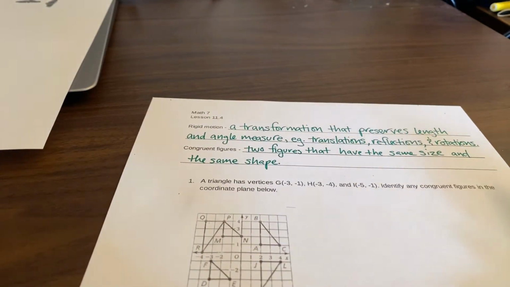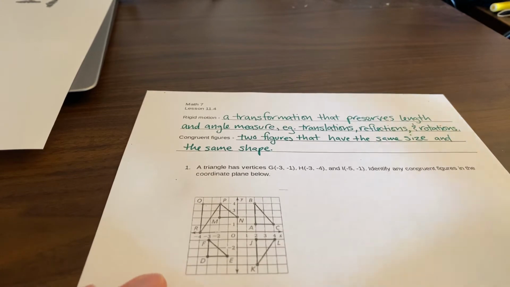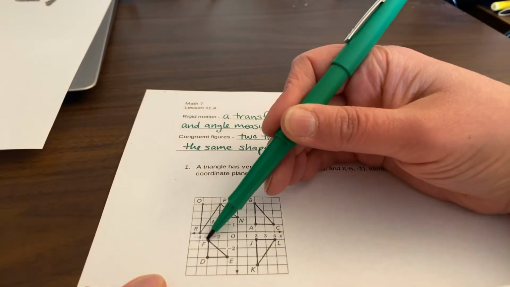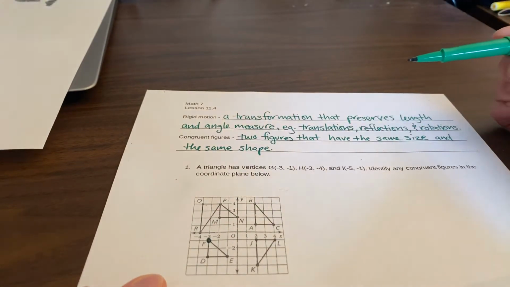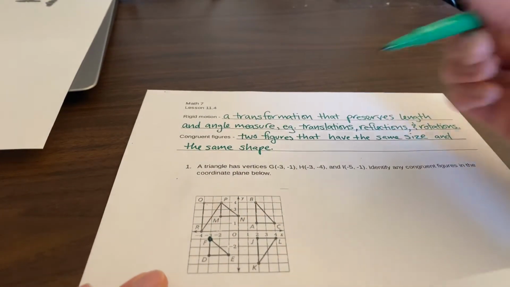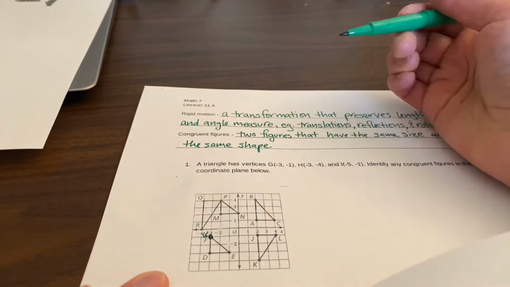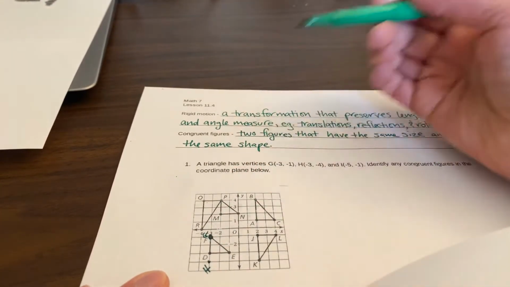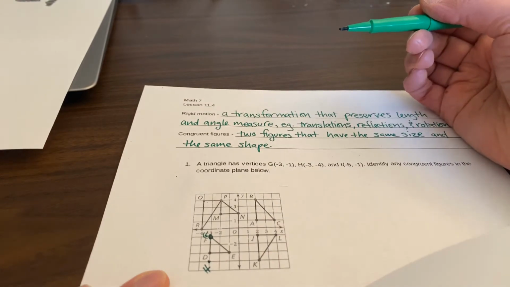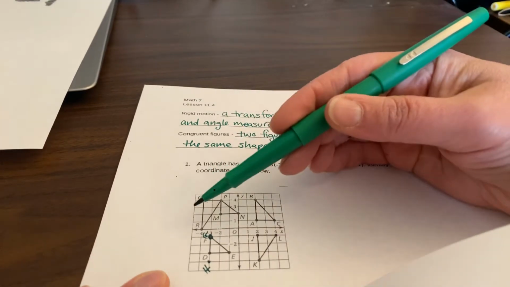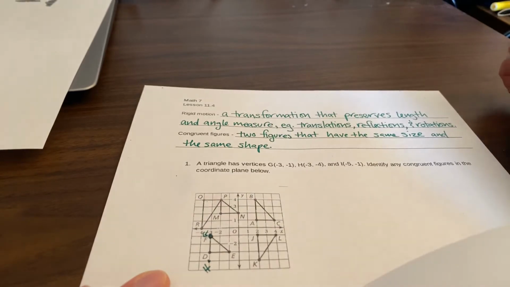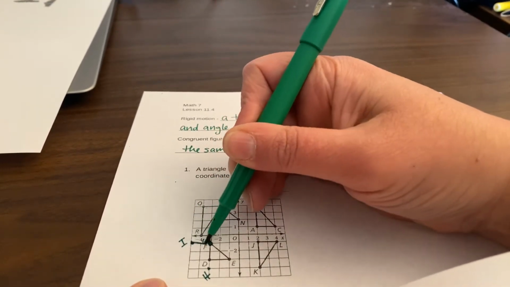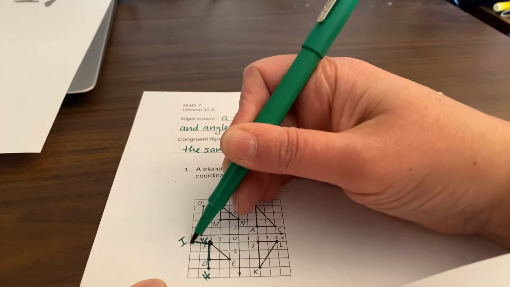A triangle has vertices G, which is -3, -1. And so I'm going to plot that. -3, -1 is there. H is at -3, -4. And I is at -5, -1. And I'm going to connect those dots real quick.